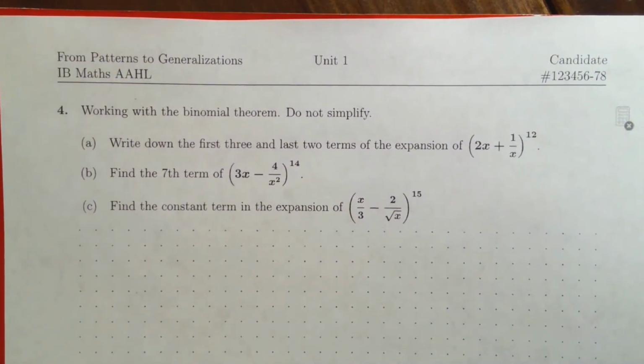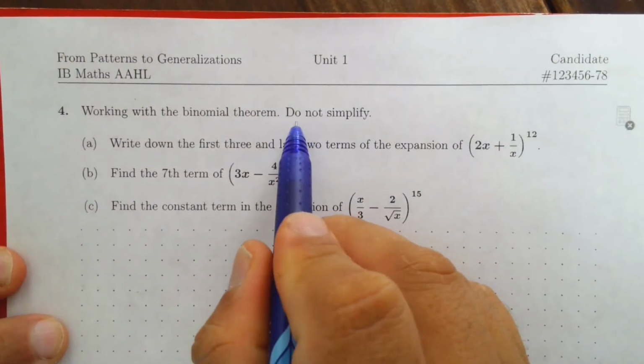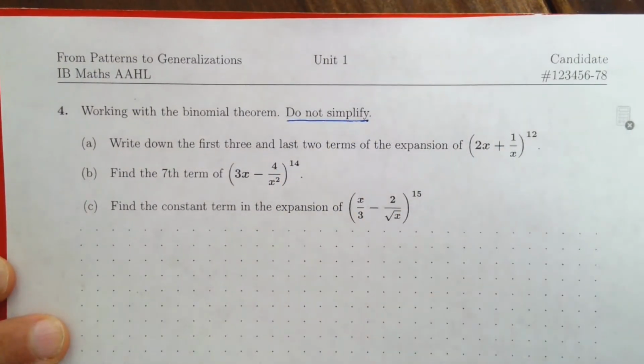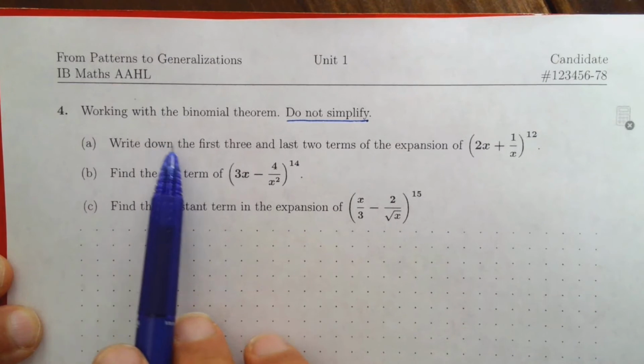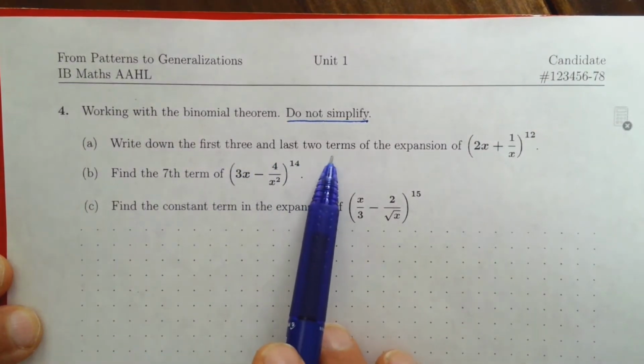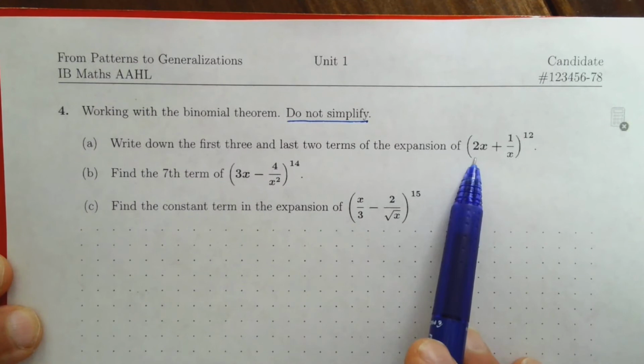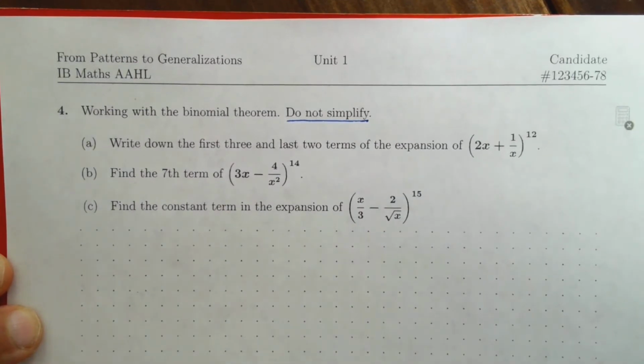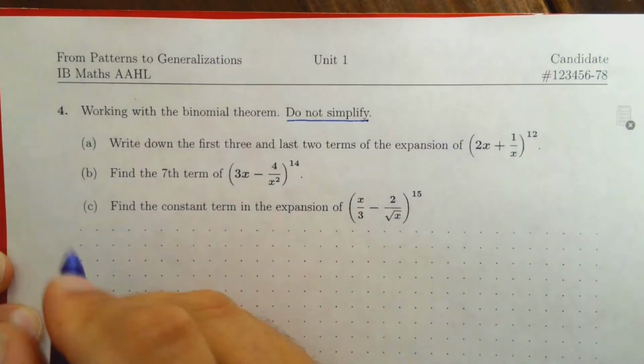Okay, for this set of problems, we're going to work with the binomial theorem. To start, we're not going to simplify. We're just going to focus on the setup. For the first problem, we want to write the first three and the last two terms of the expansion of 2x plus 1 over x to the 12th power.